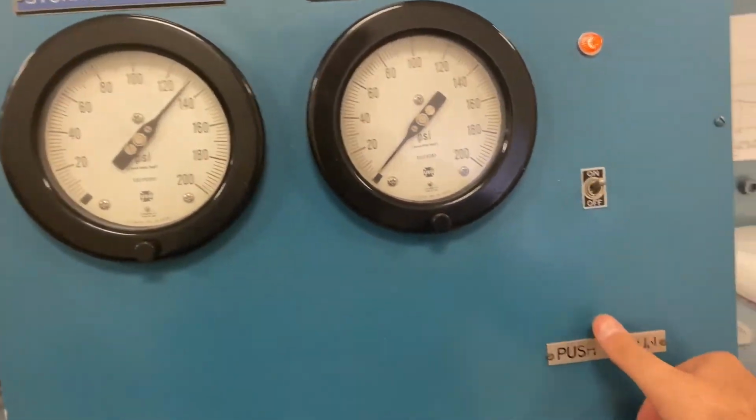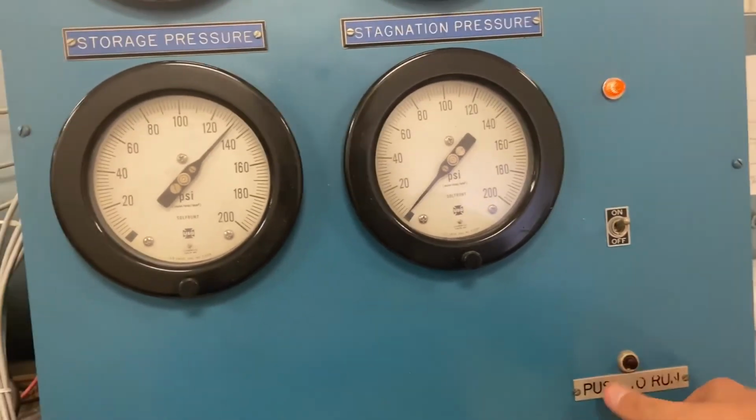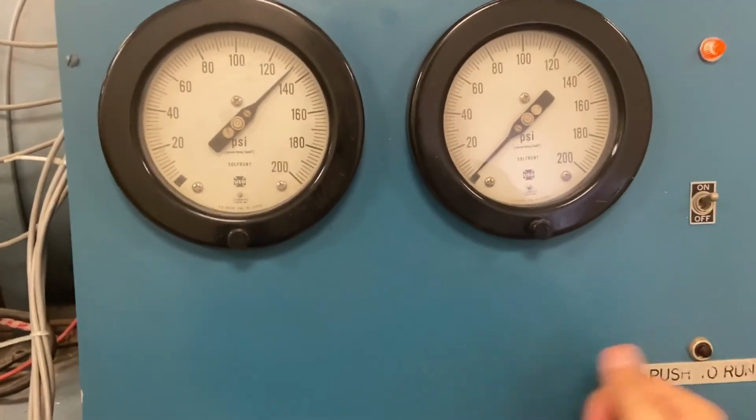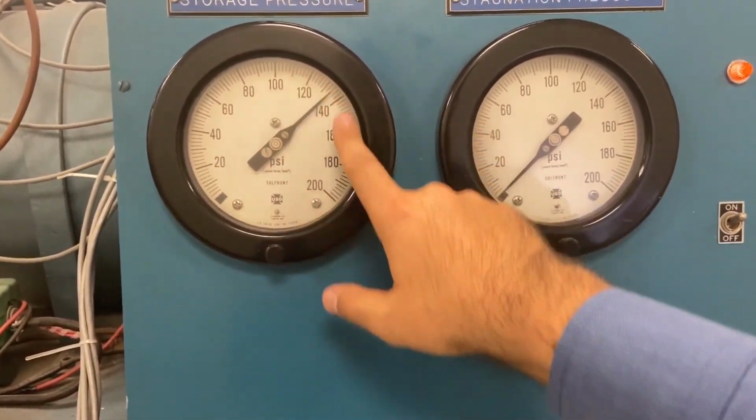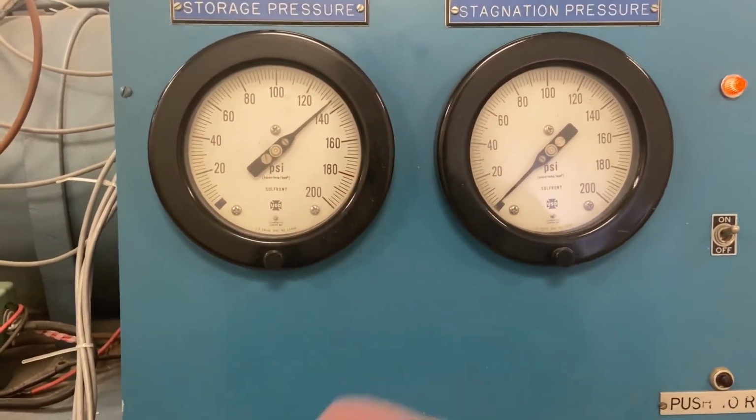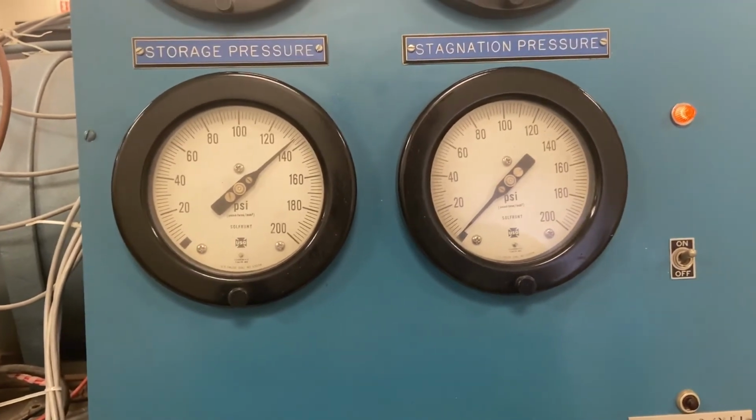So try to run it for a minimum amount of time for your lab mate to snap the photo, then release your finger, and then it might only have to refill a portion of the way, and then again you'll be able to acquire data much quicker.